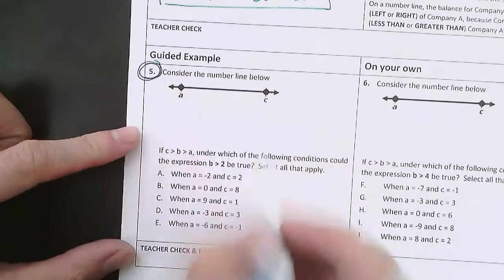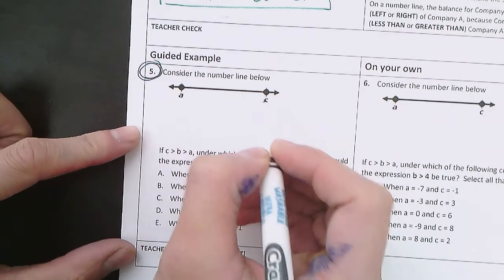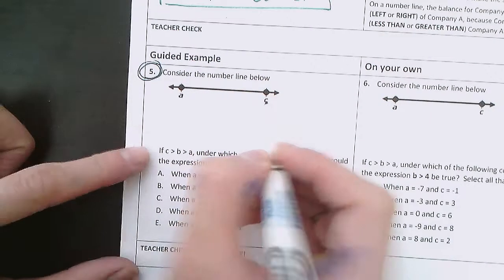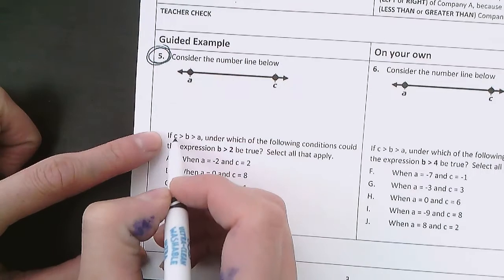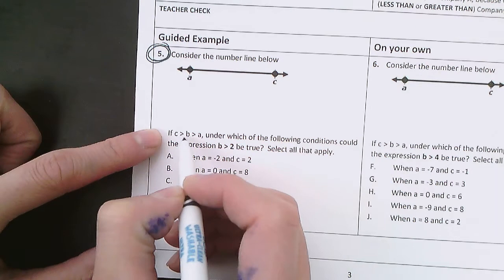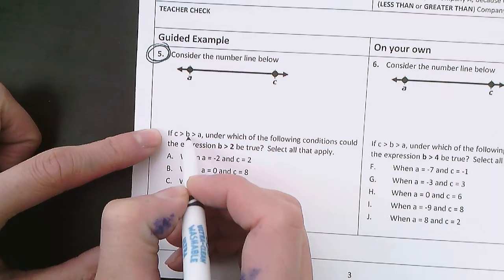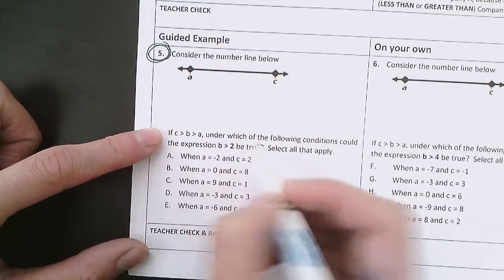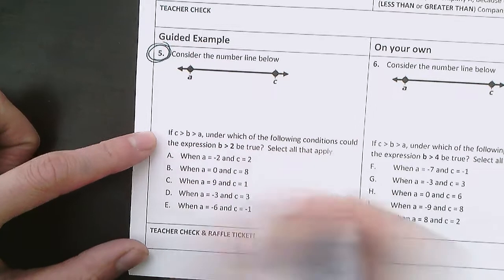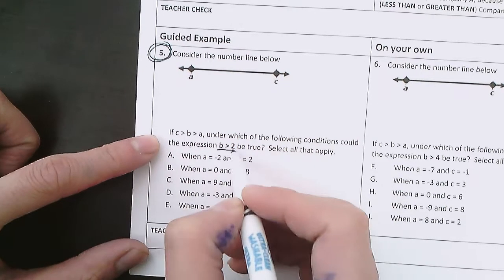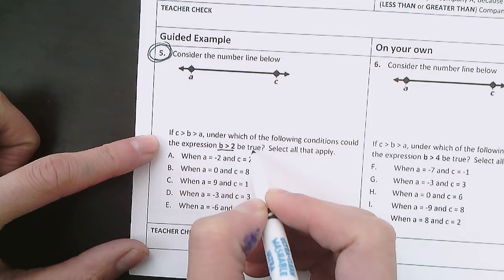Consider the number line below. A is here and C is here. And it's telling us if C is greater than B and B is greater than A, under which of the following conditions could the expression B is greater than 2 be true?